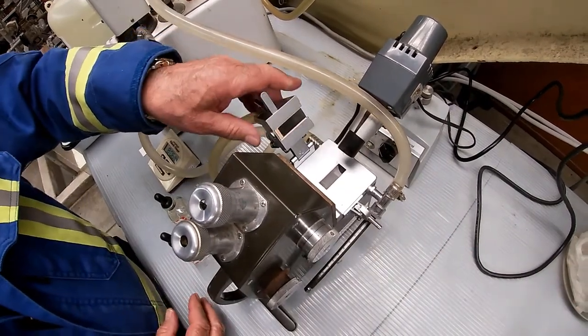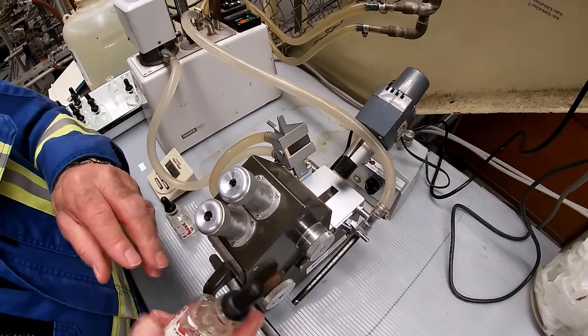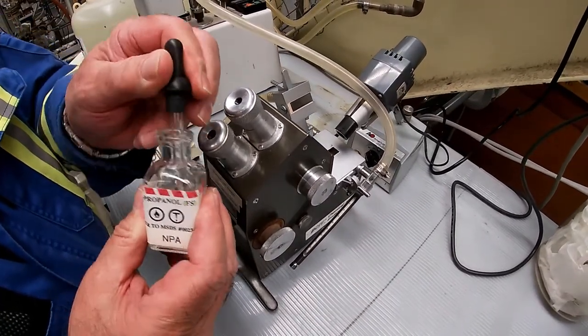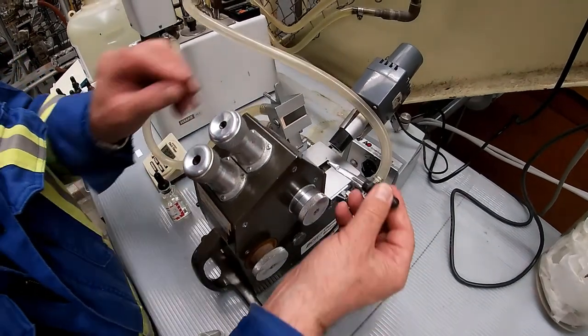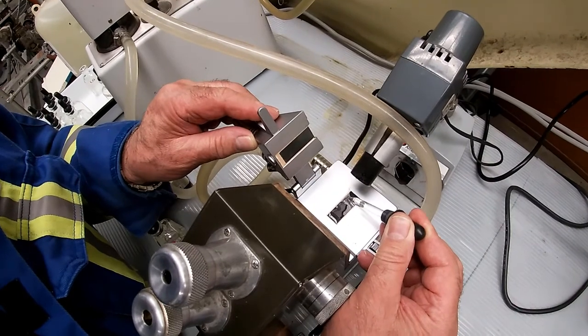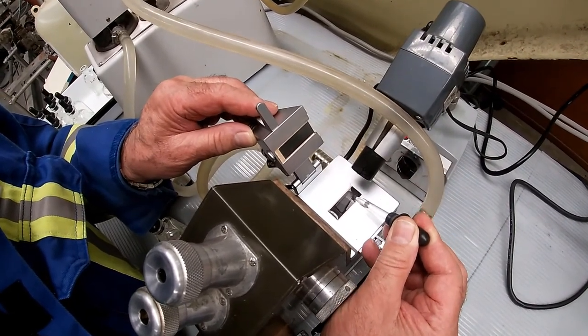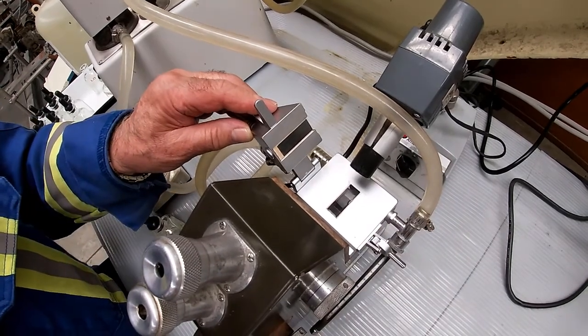And then what we're going to do is take a sample of the NPA, normal propyl alcohol, which is in the bottom, and put that on this window. You've got to drop it on there and move it around to make sure you cover the whole area of the window.